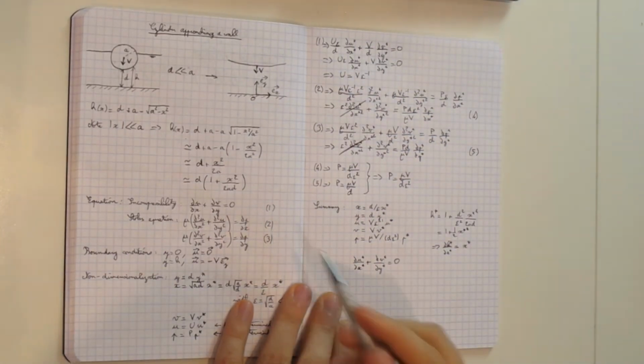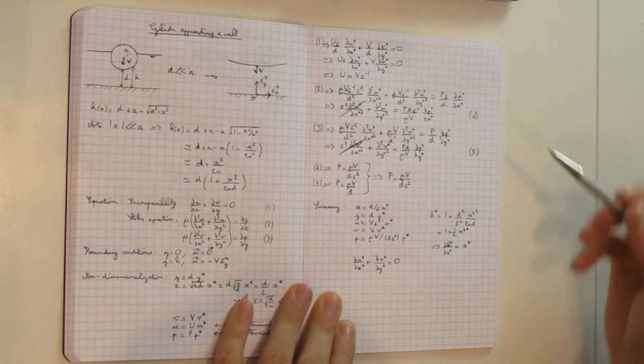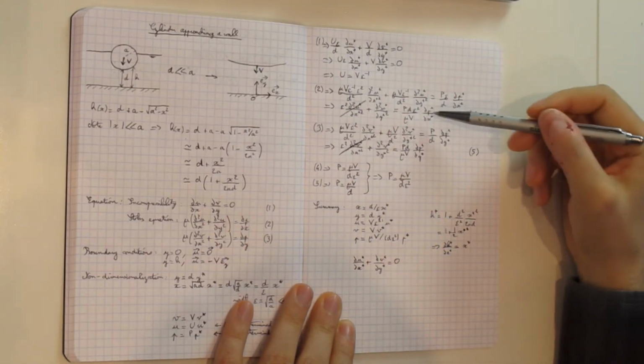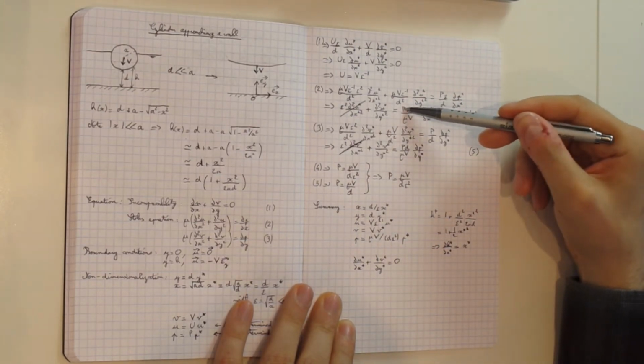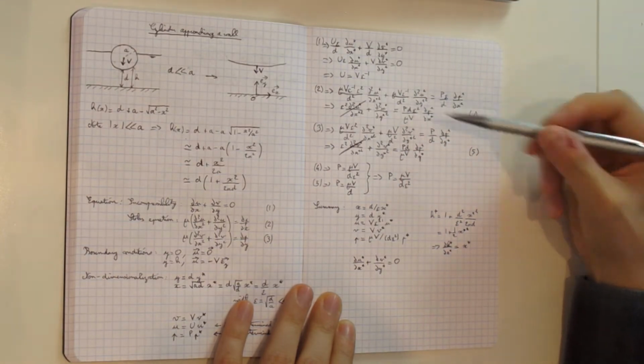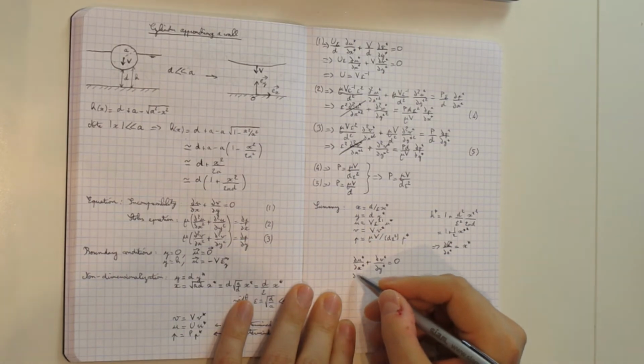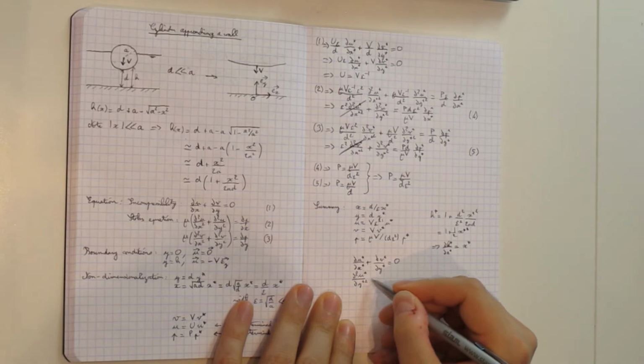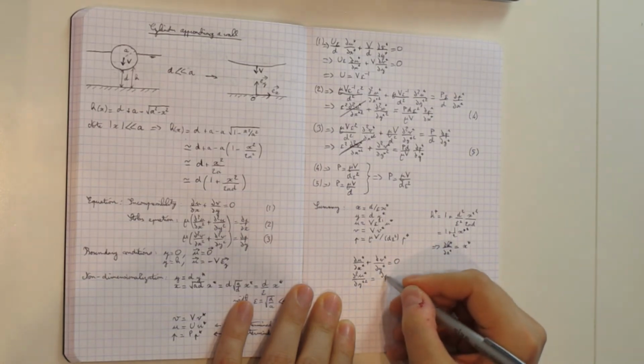Then for equation 2, that's our equation on x, we ended up with equation 4 by replacing the p by the scaling that we found there. That term becomes 1. And so equation 2 becomes d2u star by dy star squared equals dp star by dx star.